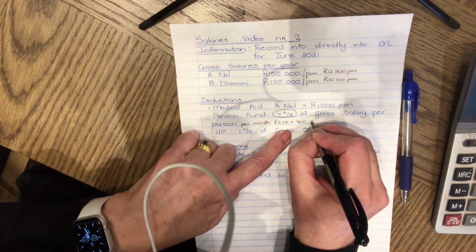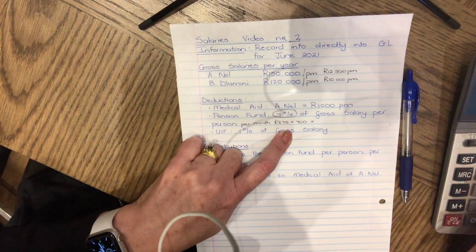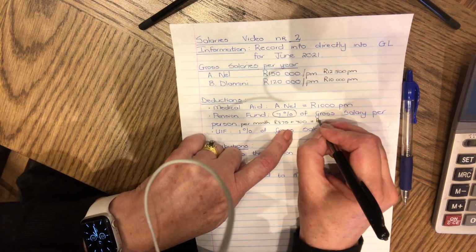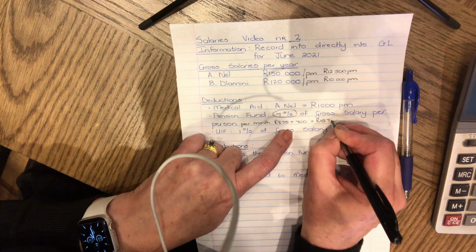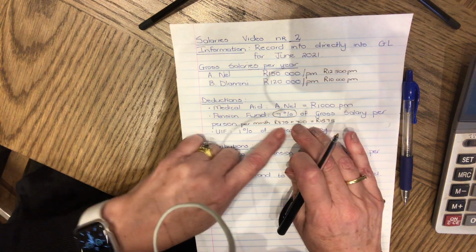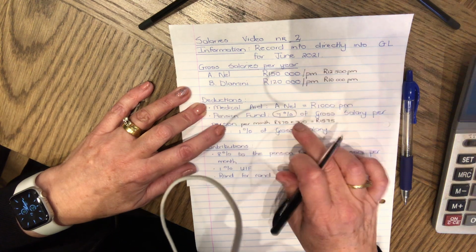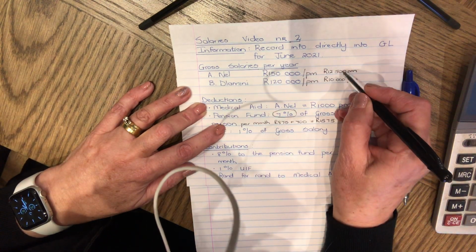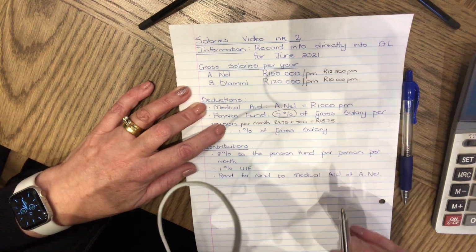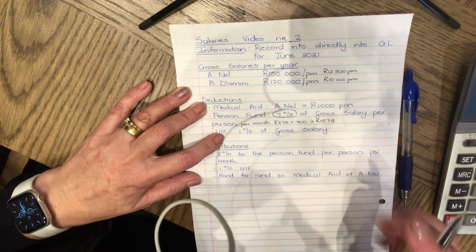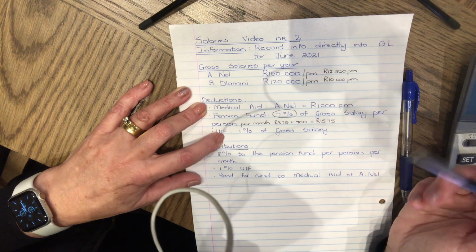And those two together, 875 plus the 700 is 1,575. This is the pension fund money that's going to be deducted from ANEL and from B Dlamini, and together the deduction will be 1,575. In the journal, it will show it separately.